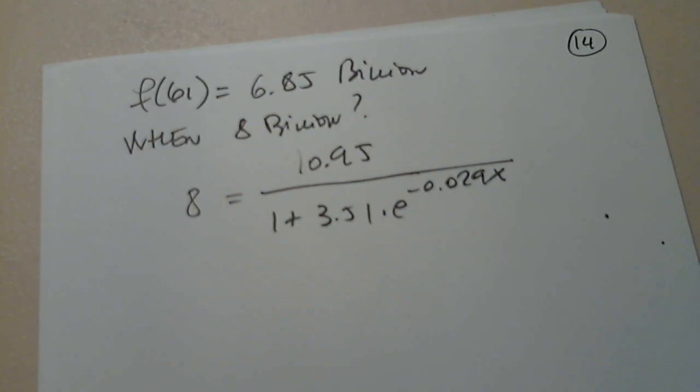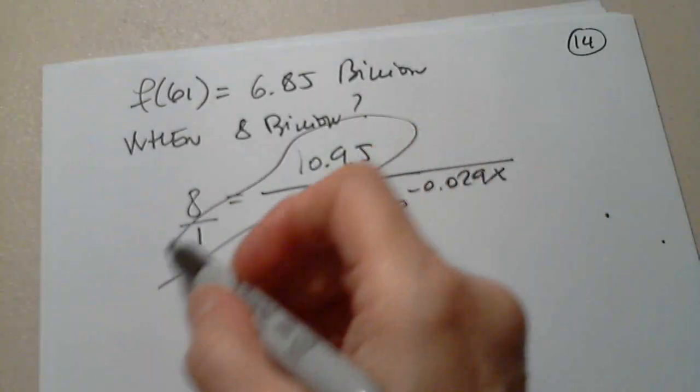What would be our first step? What do you think? First step. I'm going to help you. What does that mean? What am I getting at? Divide by 8. Multiply by 8. Cross multiply.